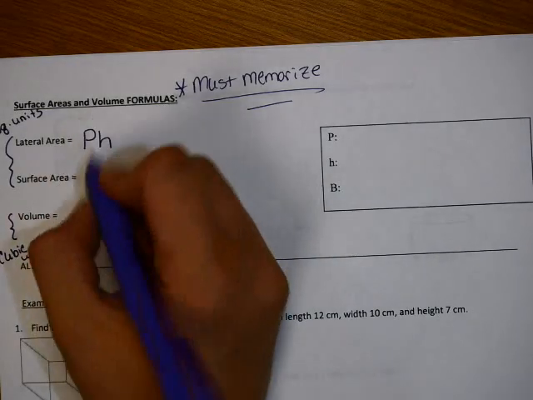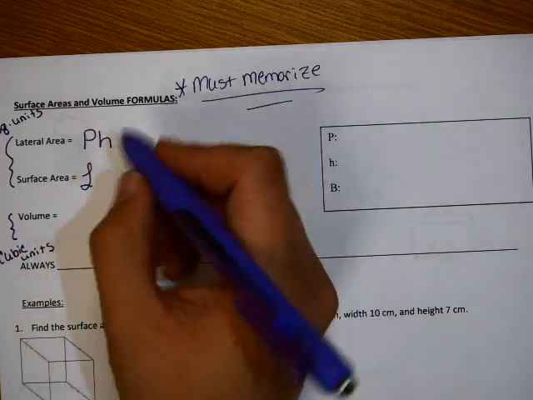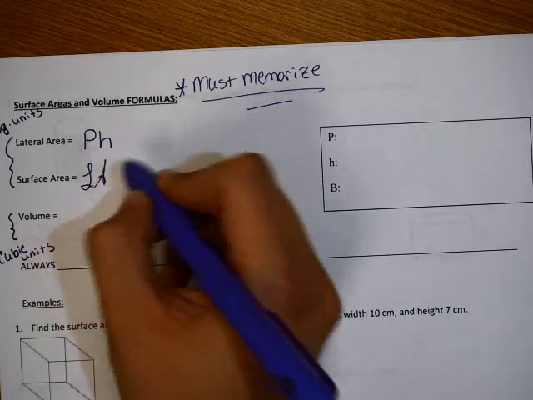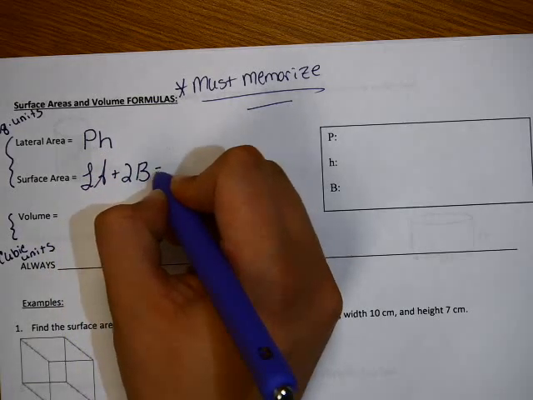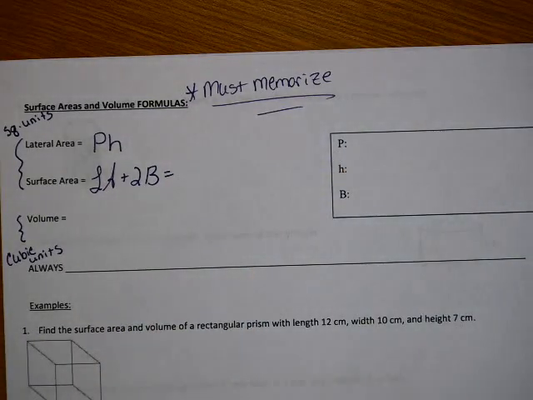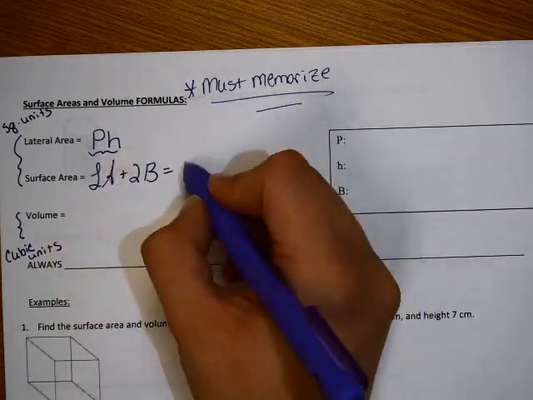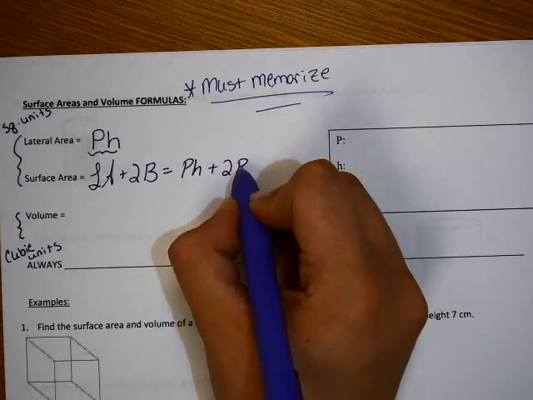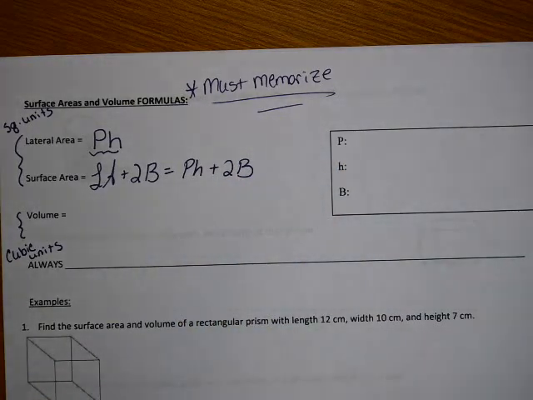And the surface area equation will be the lateral area, where you can abbreviate it LA or L, plus 2 times the area of the base, because we have 2 bases. So really these formulas come from, if you were to look at a net, what would the net unfold? So if I substitute the perimeter times the height in for lateral area, plus 2 times the area of the base, that would give us the surface area.